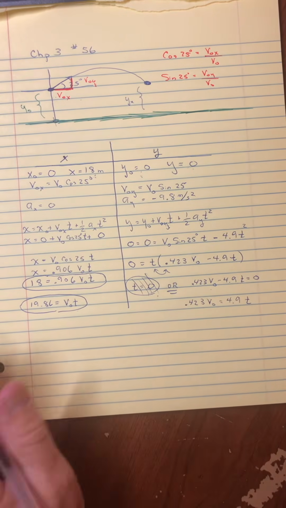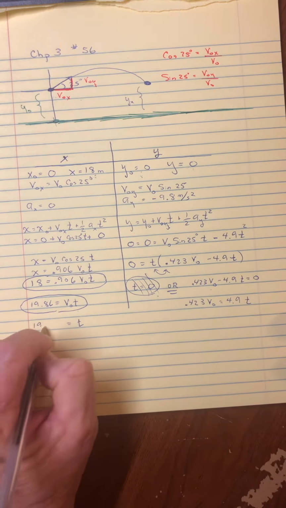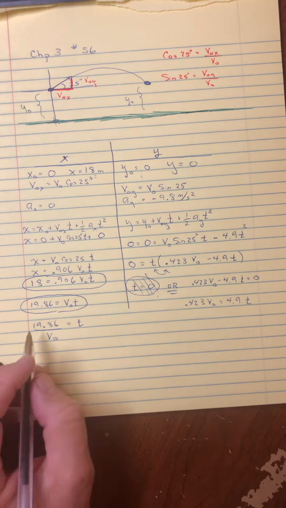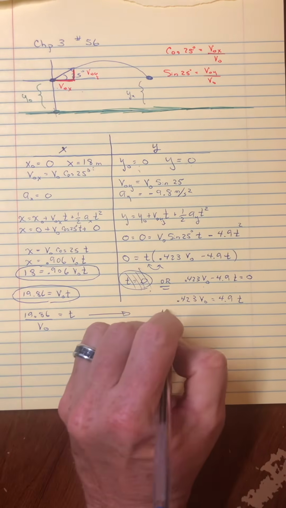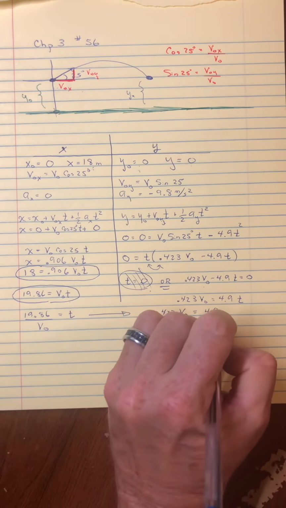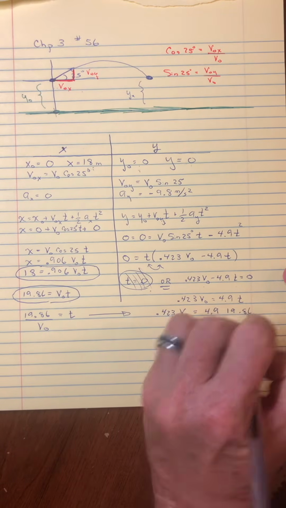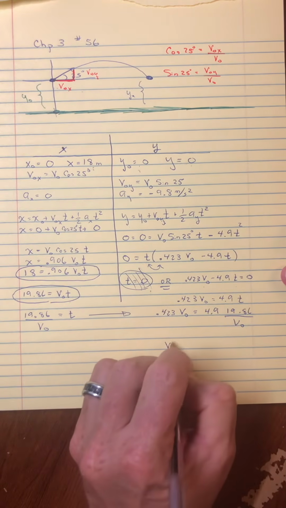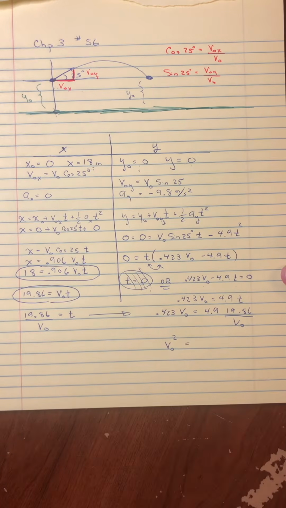This time it's about equal. But I'll just go ahead and write this as 19.86 over v naught, and then put that over here to this side of the equation. All right, so 0.423 v naught equals 4.9, and then the time would be 19.86 over v naught. And then if I cross multiply, this v naught downstairs over there becomes v naught squared.